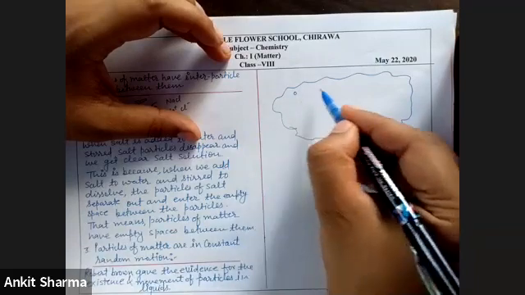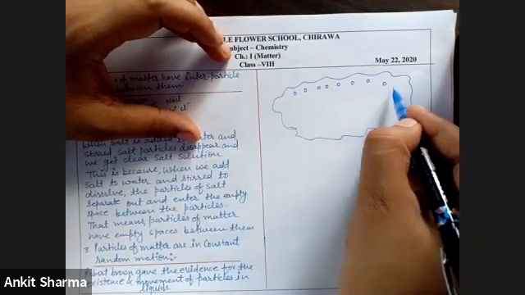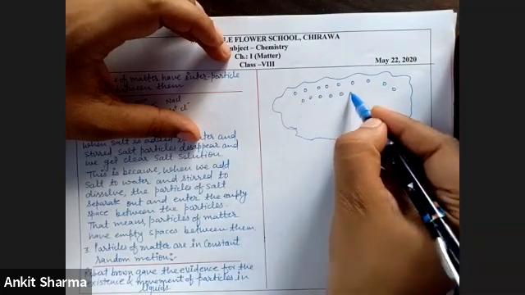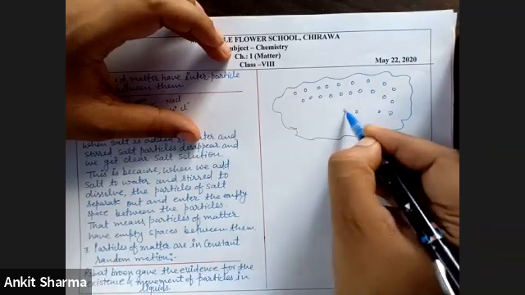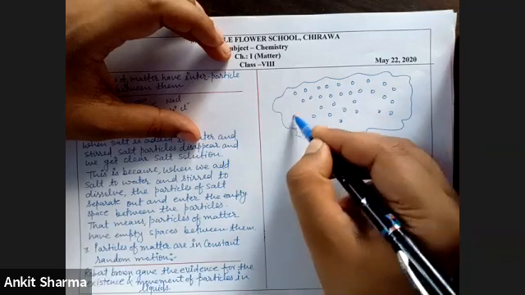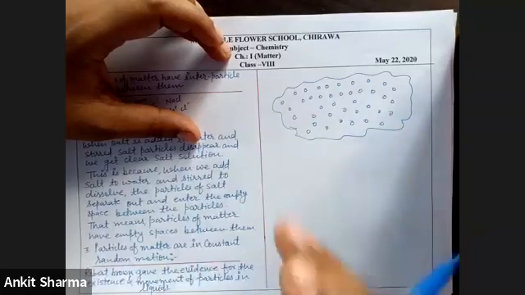So that is the water. You can assume that are the water droplets or atom of water or particles of water.